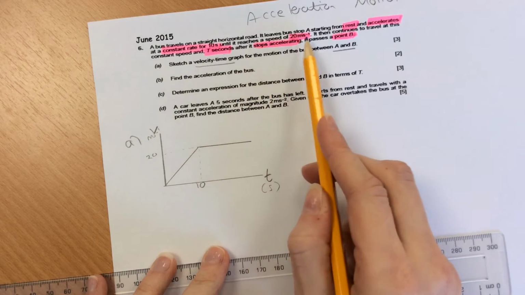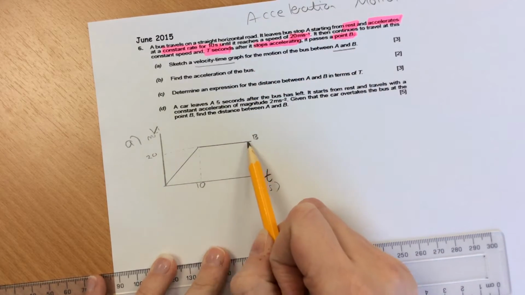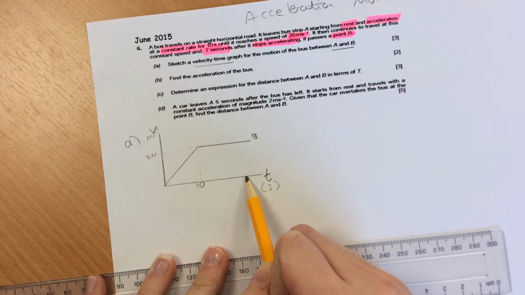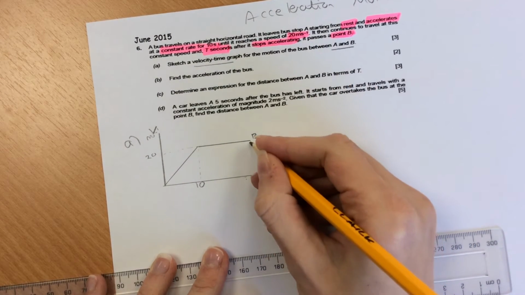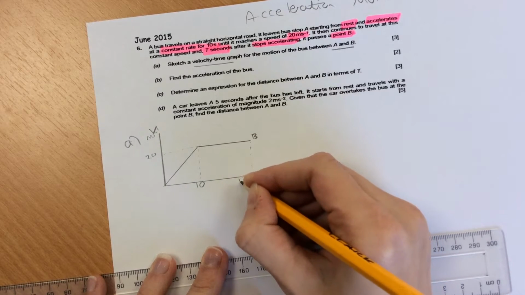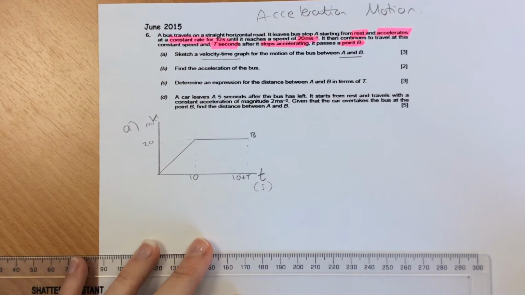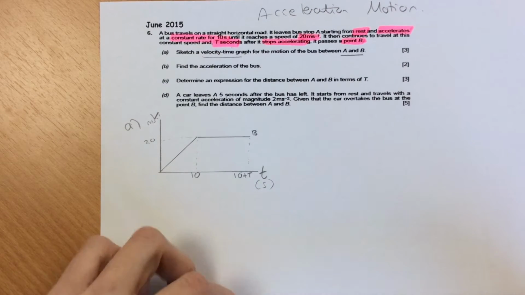And t seconds after, it passes the point B. So this gap here, from 10 to here, is t seconds. So we've got the 10 and the t, so it gets to be at t plus 10 or 10 plus t. And there's our velocity time graph.